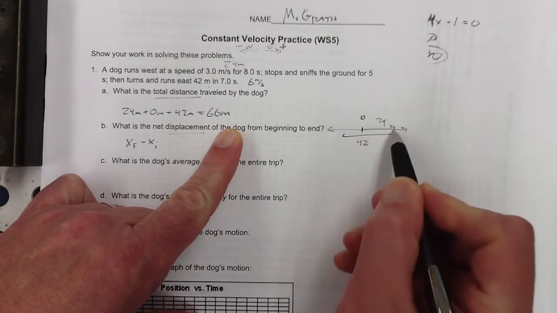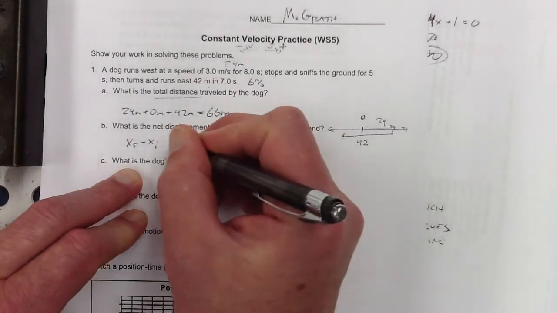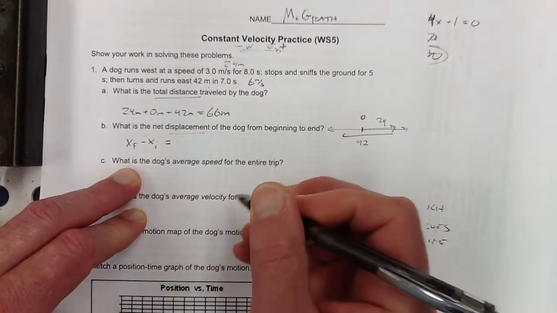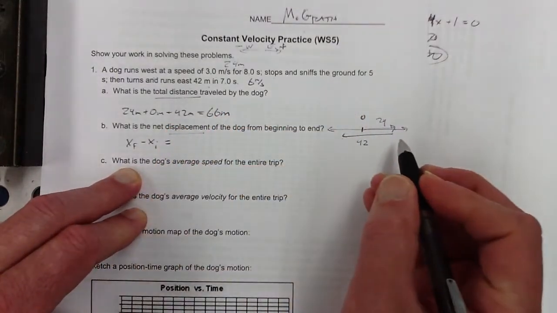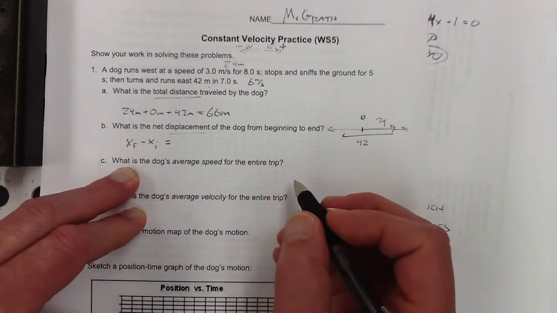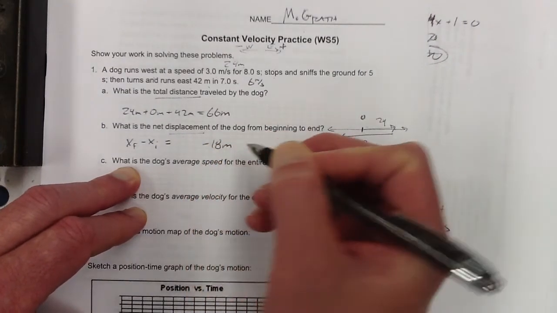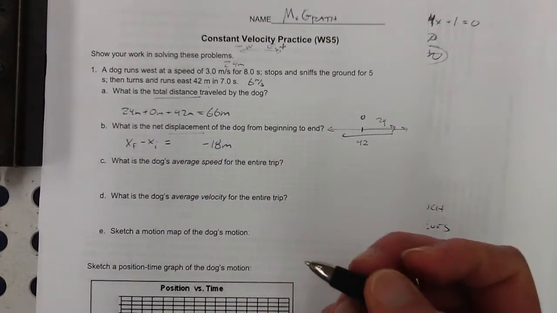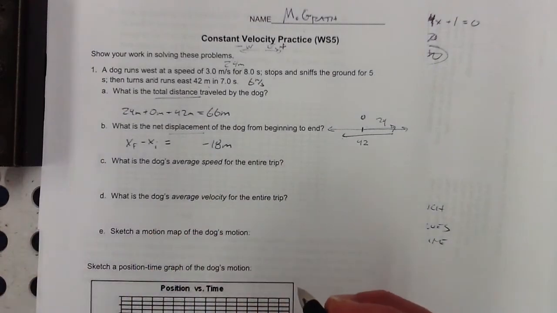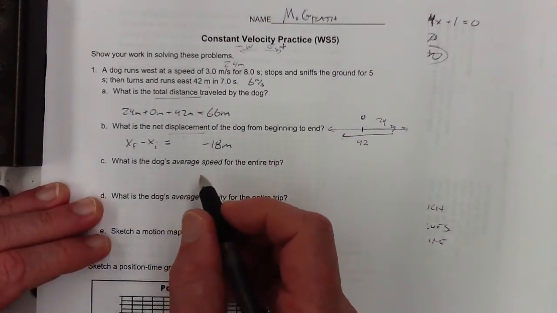So 24 minus 42 is going to be... sorry, a little slow. Is it negative 18? I think so. Hey, you're allowed to use a calculator in physics, so you can check my work there, make sure that that's right. All right.